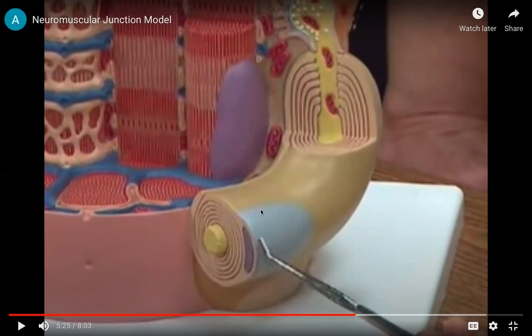It's an insulator, and when nerves are myelinated, it's designed to speed up the action potentials, or speed up the rate that that electrical charge can be delivered. When you demyelinate, when this myelin is broken down, that's a disease called MS, or multiple sclerosis.